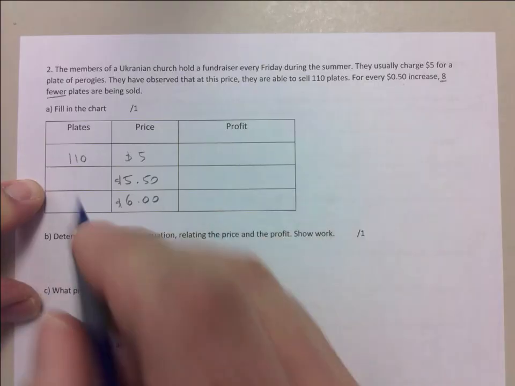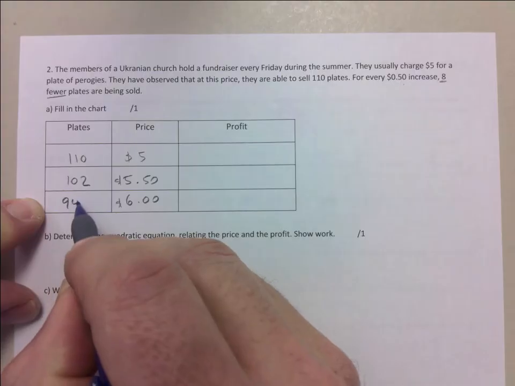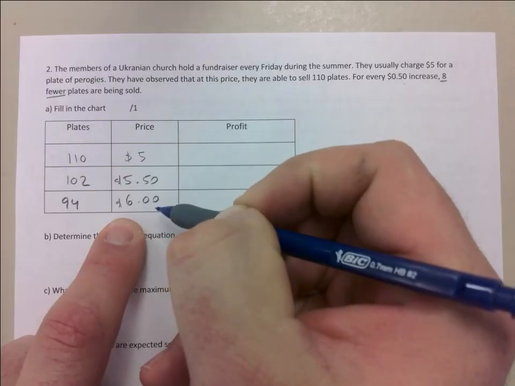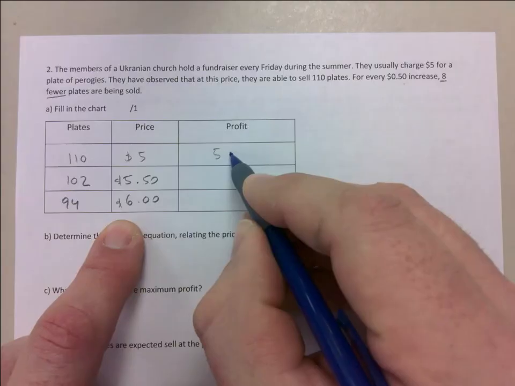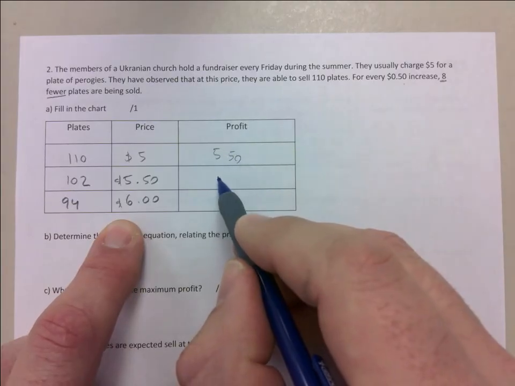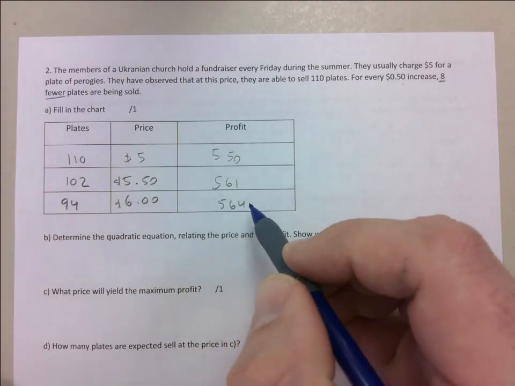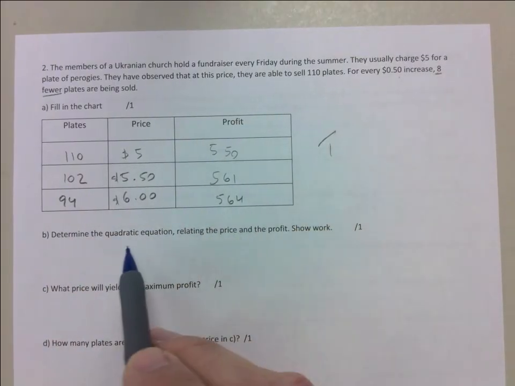I should have at least changed the numbers, right? Well, sometimes I'm lazy. Okay, 94. So you take away 8 every time, you increase 50 cents every time. You multiply across, you get 5... a little quieter, guys... 561, 564, if you multiply this, okay? So you get a mark for having this filled in correctly.